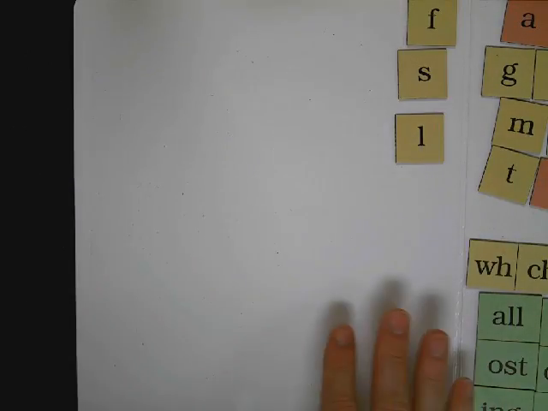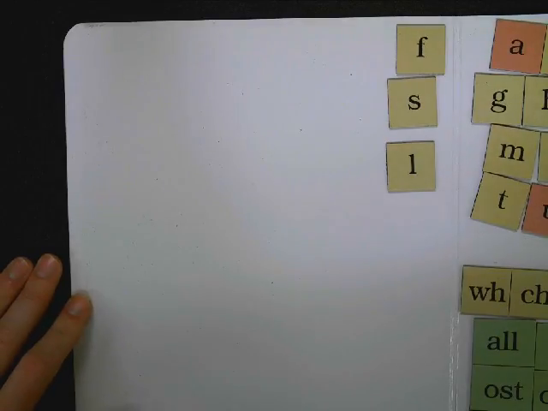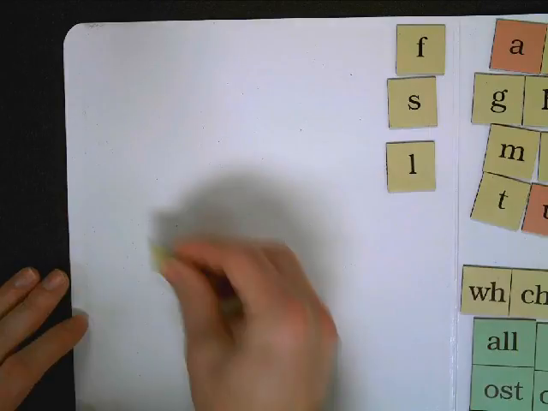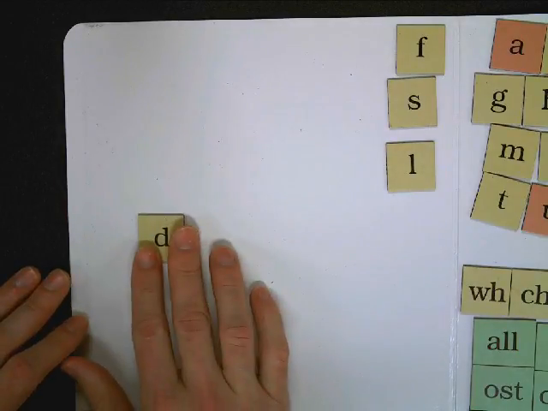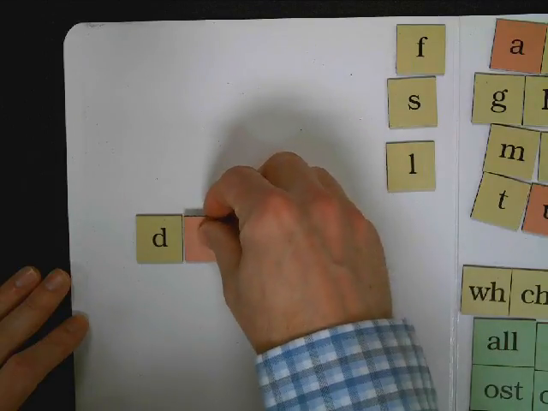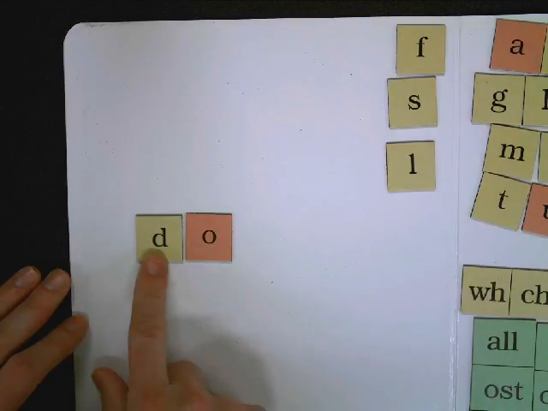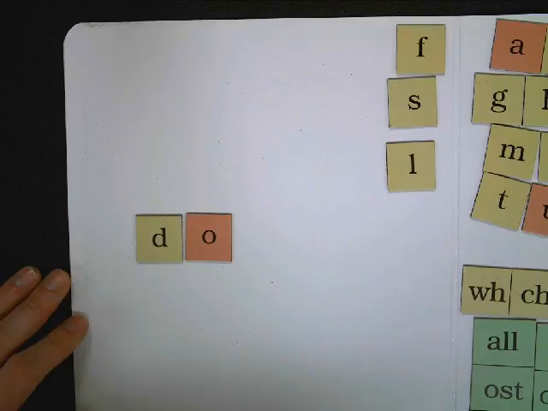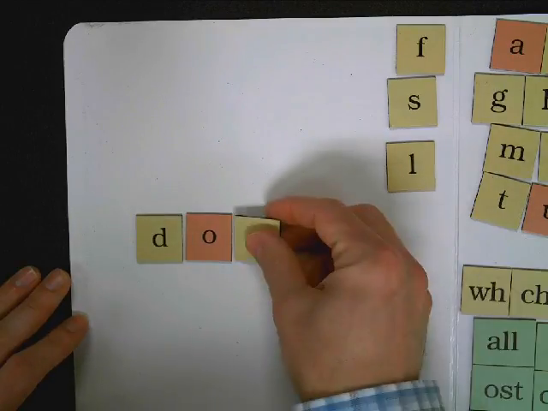Let's go ahead and grab the letter tiles and make that word. D-O-Z.